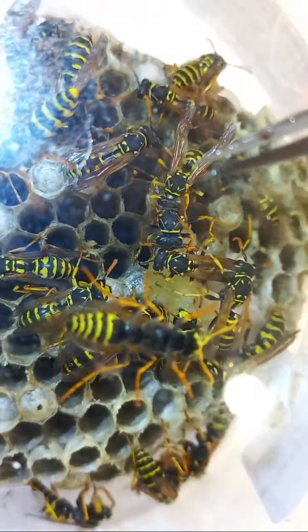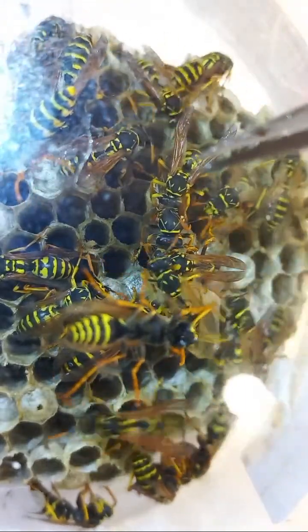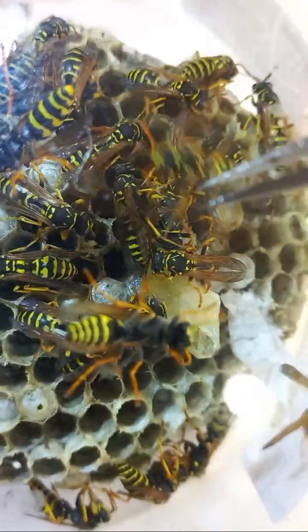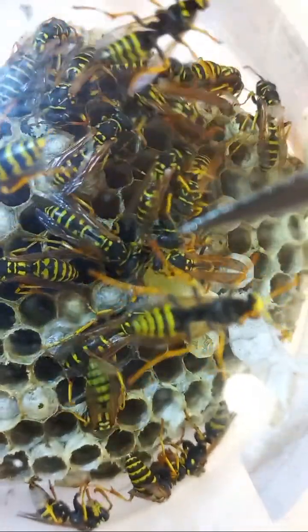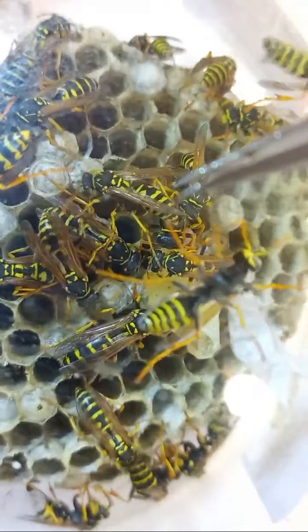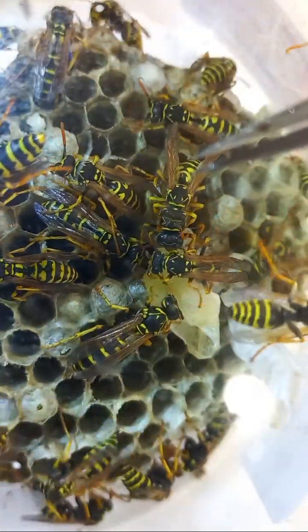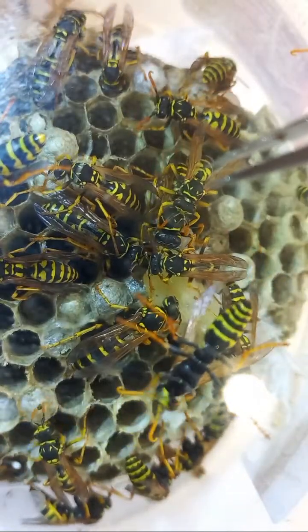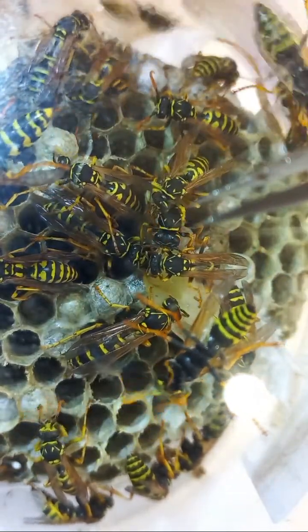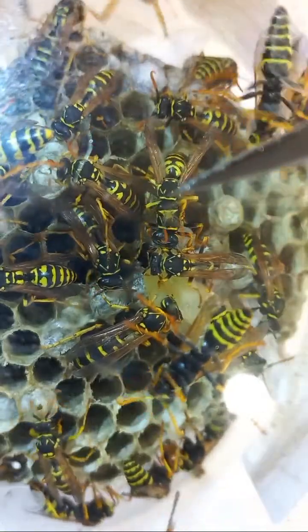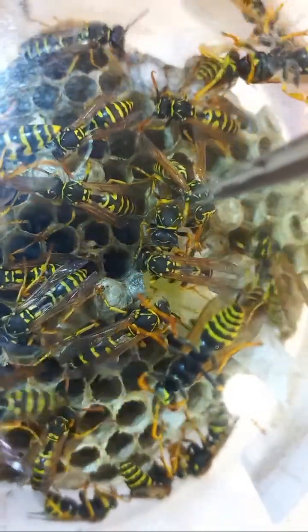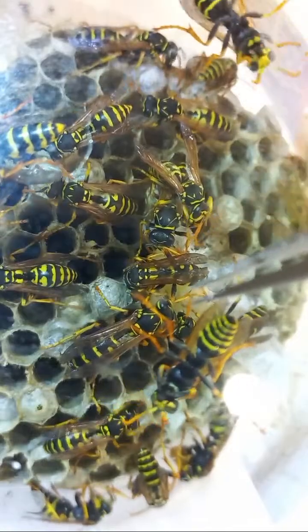You see, the male is moving the abdomen. This is the female and the male. The male is very active. This is copulation. This is a male. And this here is some honey.